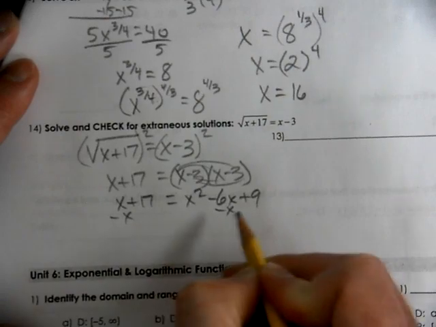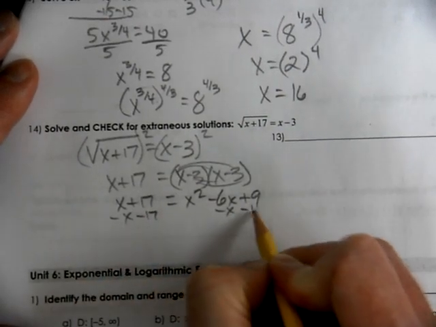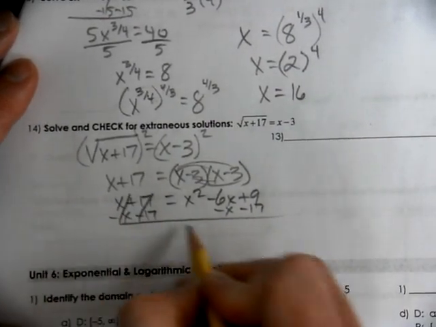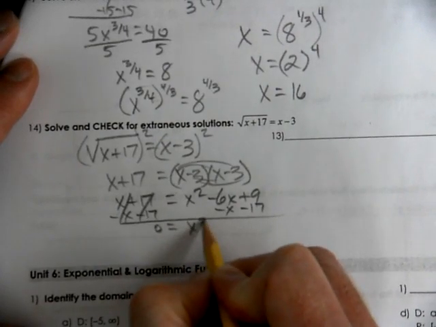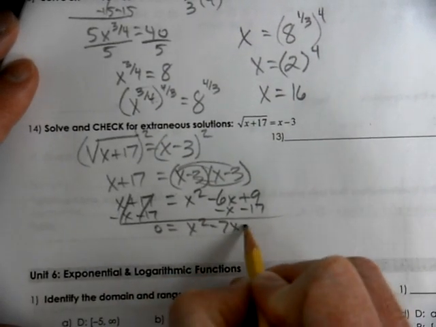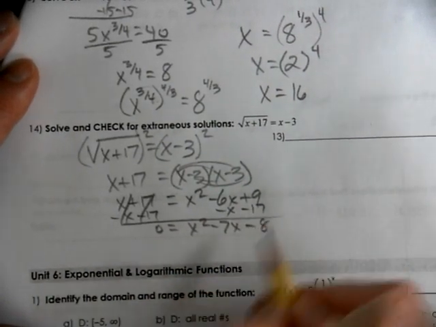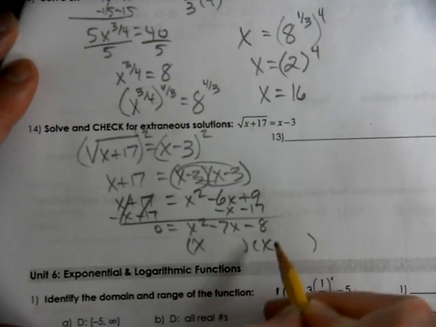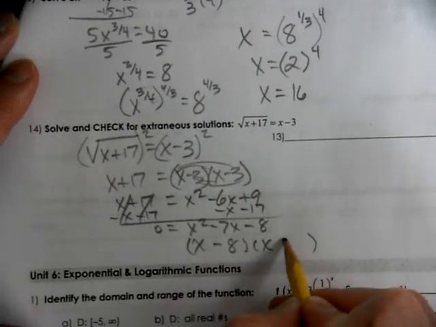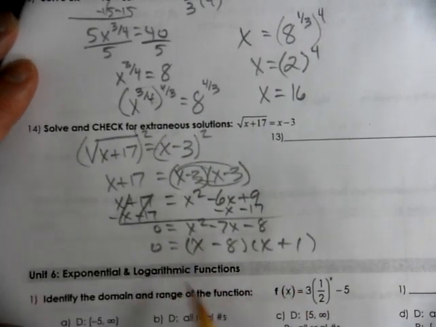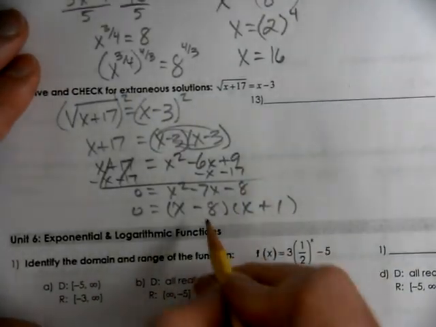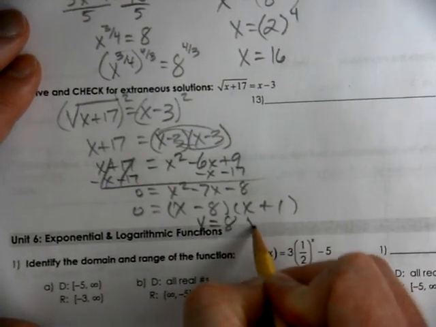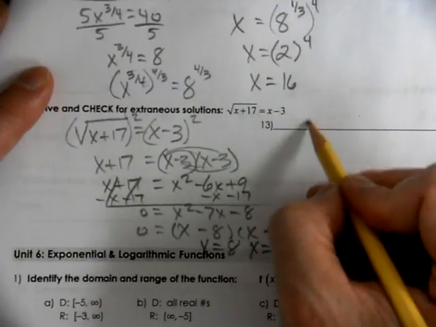So move your x over. Move your 17 over. And we factor it apart. It's got to be negative 8 and a positive 1. So I know my answers are 8 and negative 1.